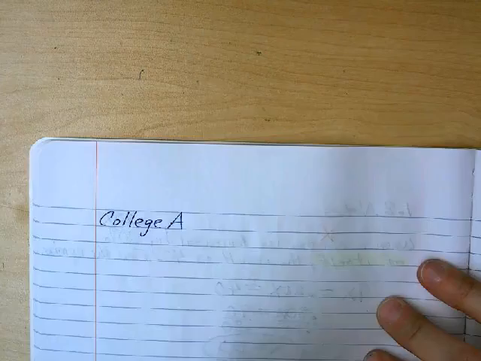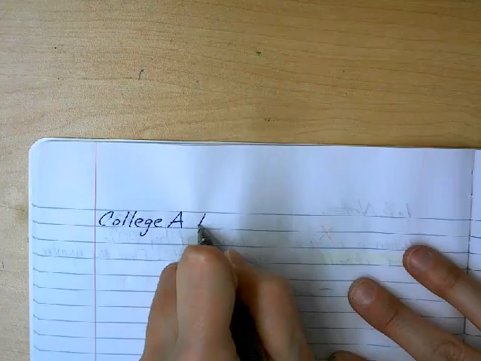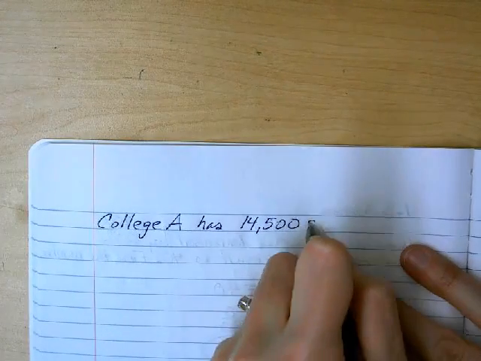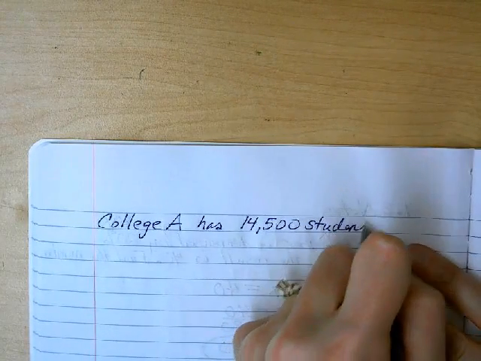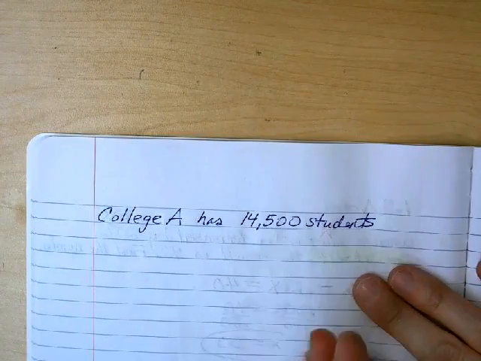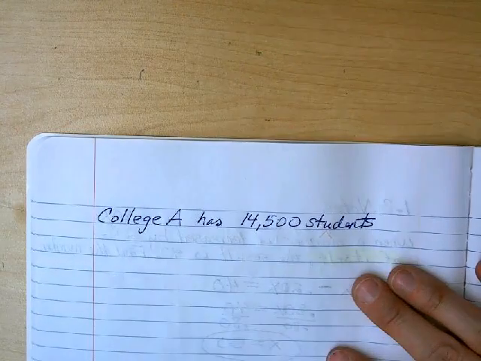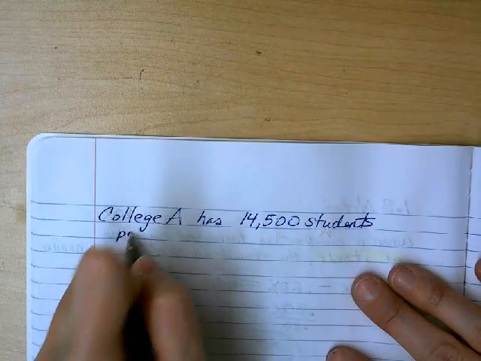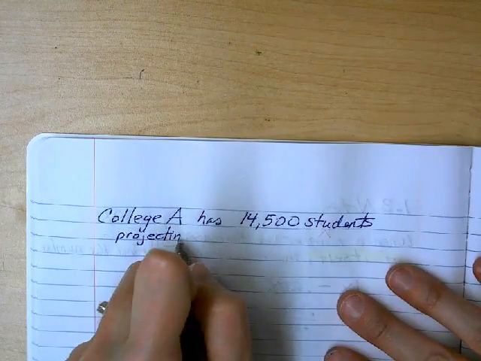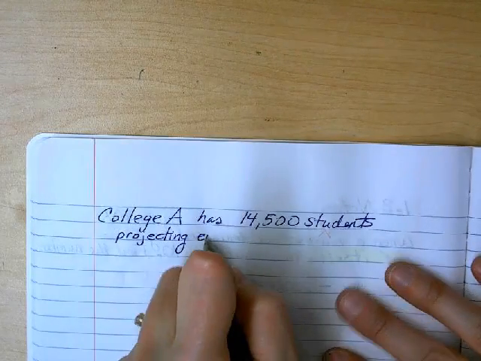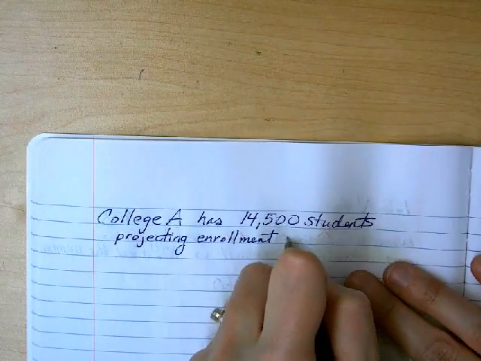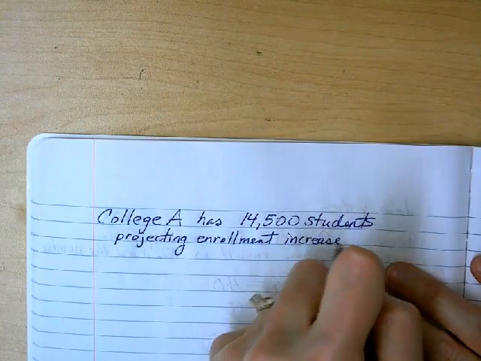Okay, college A has 14,500 students. So right now college A has 14,500 students, and then they're projecting, that means they think this is what's going to happen in the future. They're projecting an enrollment increase. They think the enrollment's going to go up, of 1,000 students per year.